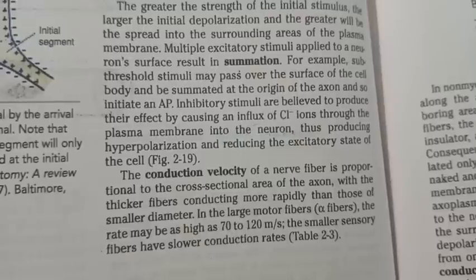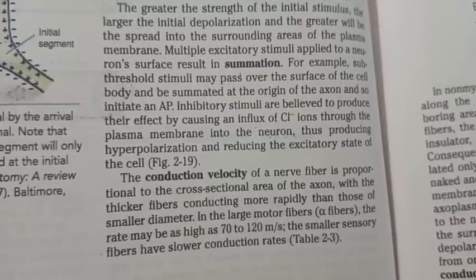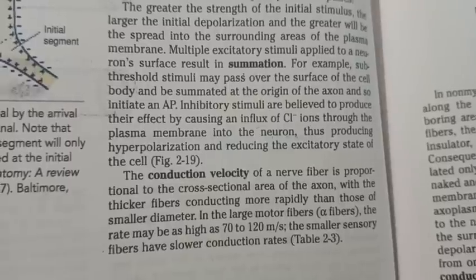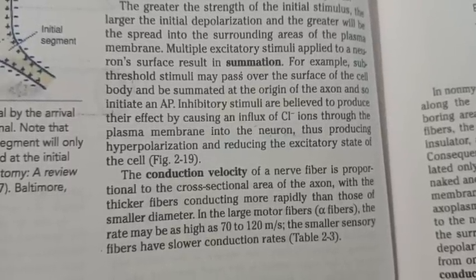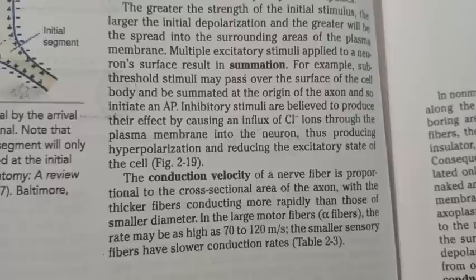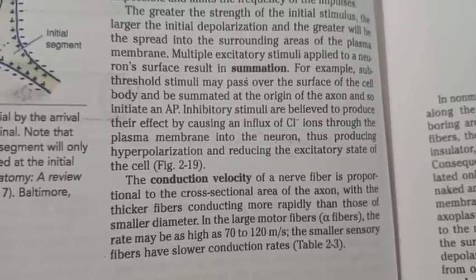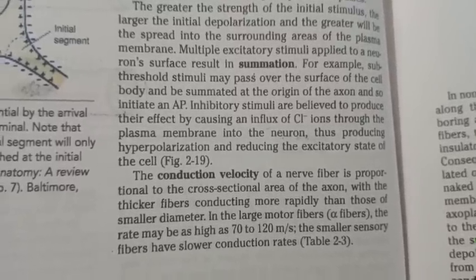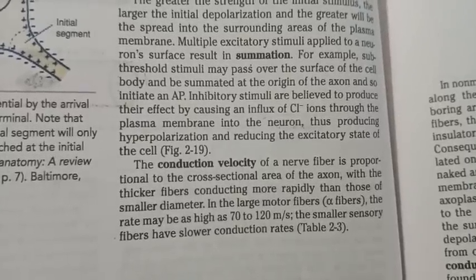Inhibitory stimuli are believed to produce their effect by causing an influx of Cl- ions through the plasma membrane into the neuron, thus producing hyperpolarization and reducing the excitatory state of the cell.